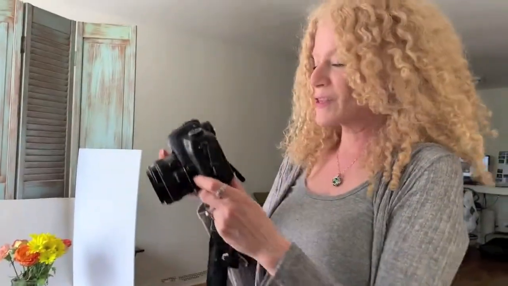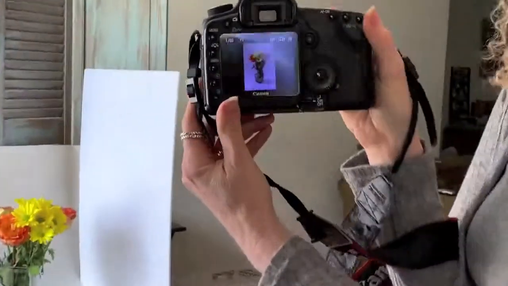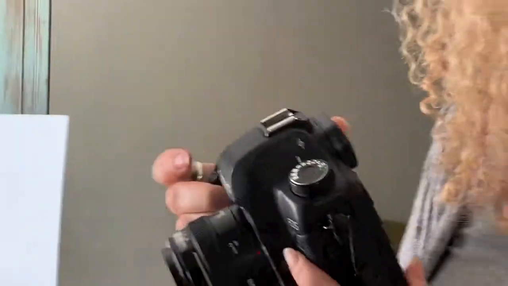And that should be great. So this is how it looks on the back of my camera. You can see, and then I'll do some editing and we'll see what the final results are.